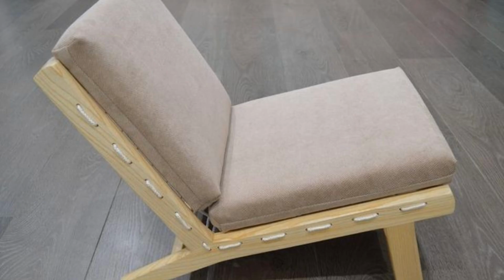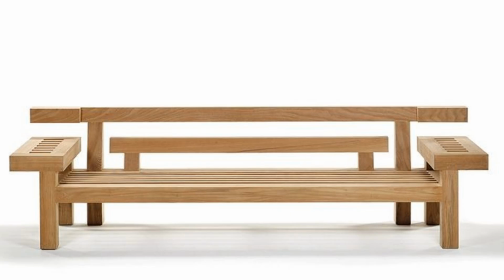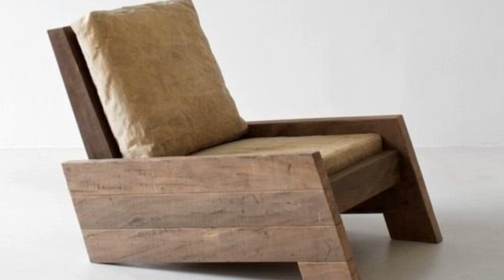Adirondack chair. Ideal for outdoor spaces, the Adirondack chair features a wide seat and a slanted back for relaxation. It's often made from cedar or pine and can be painted in bright colors for a playful touch. Rocking chair. A staple in many homes, rocking chairs provide comfort and nostalgia. Modern versions may incorporate ergonomic designs while maintaining the classic rocking motion.